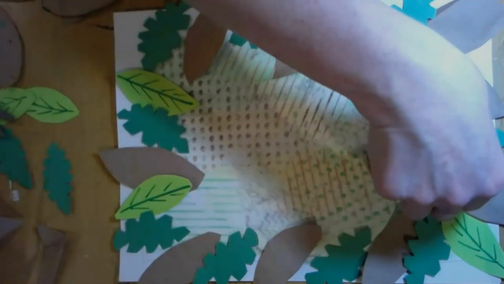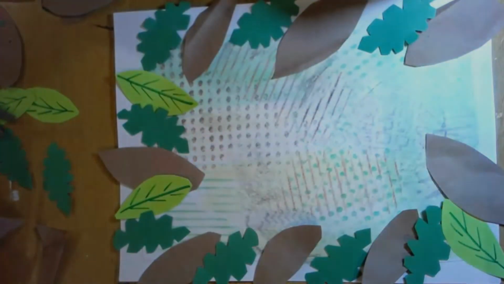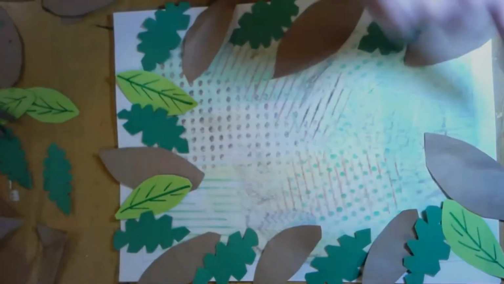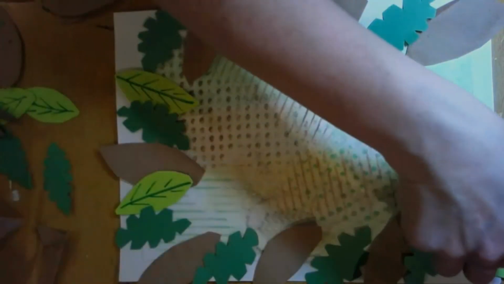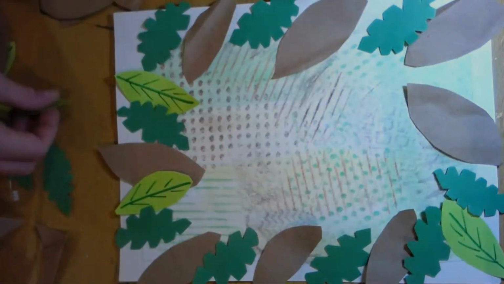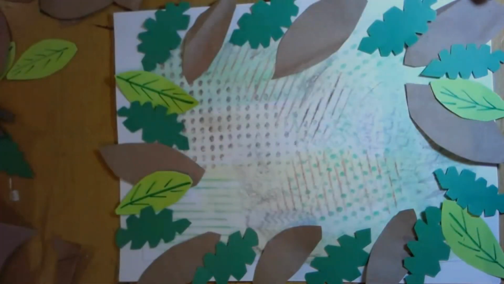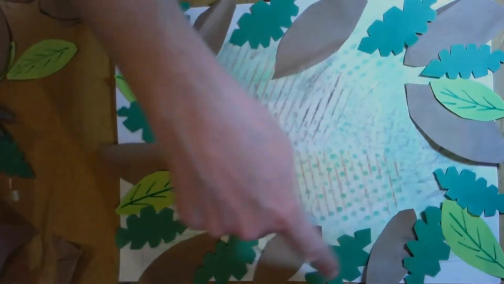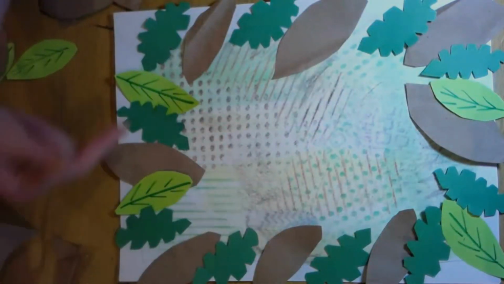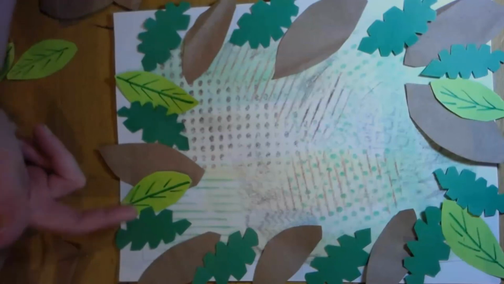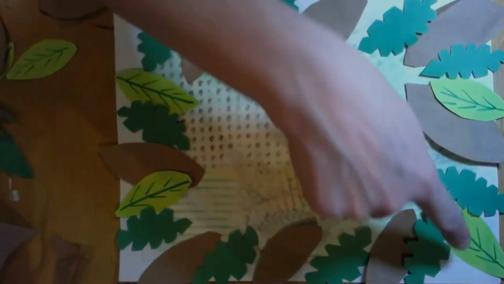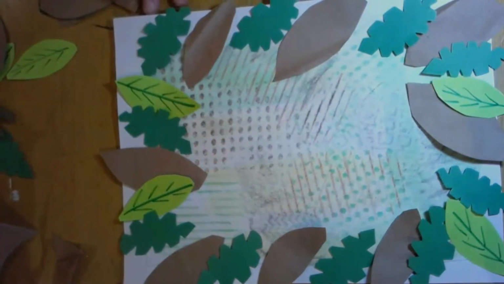Oops. And mix this up. So it should be light green, dark green, brown. Light green, dark green, brown. So I have brown, green, brown, green, brown, green, brown, light green, dark green, brown, light green, dark green, brown.